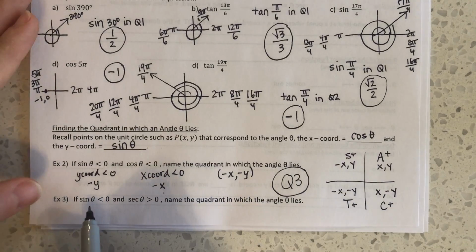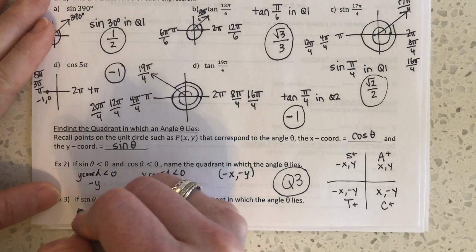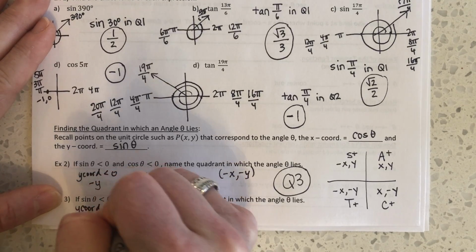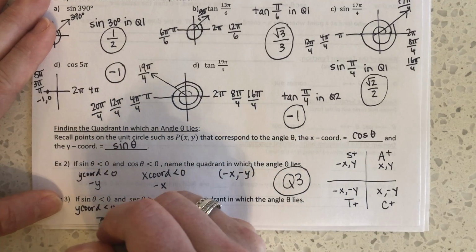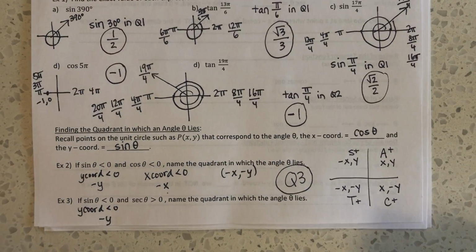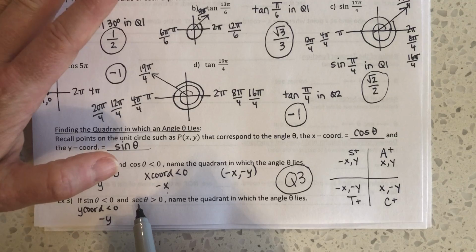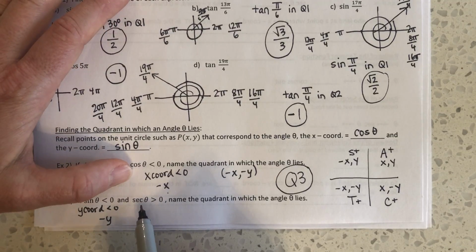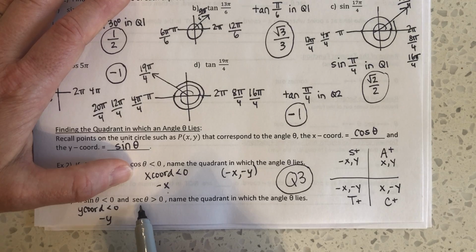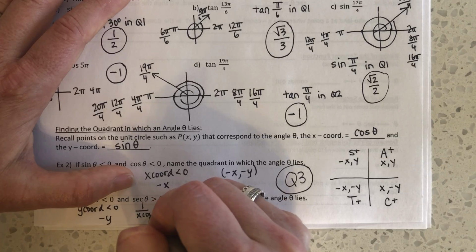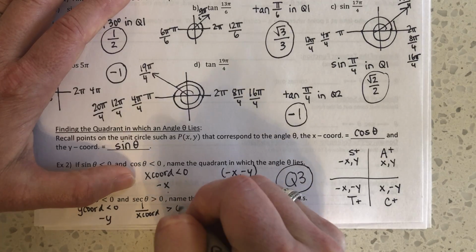Well, guys, think about it. The sine of angle theta is represented by the y-coordinate. So that is saying that the y-coordinate would be less than 0. So that would be a negative y-coordinate. Okay? The secant is a number greater than 0. It has a ratio that is greater than 0. The secant is the reciprocal of cosine. So that would be the reciprocal of the x-coordinate. That would be 1 over the x-coordinate is greater than 0.